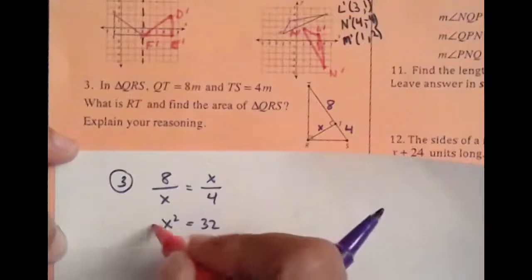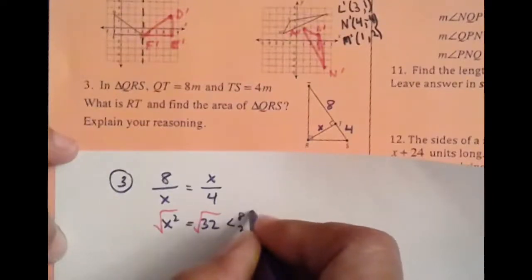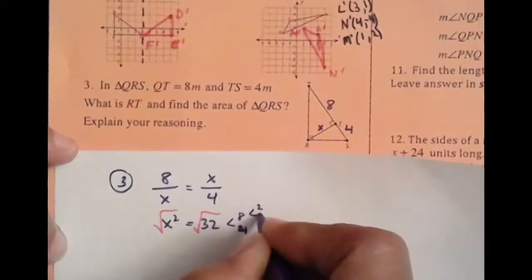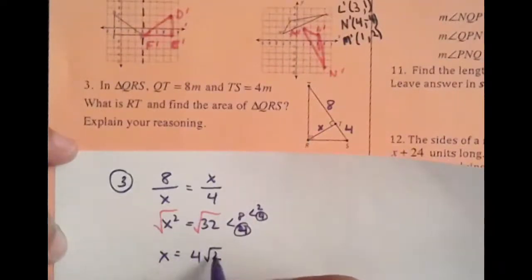We're going to take the square root of both sides. Since it's a side length, it's not plus or minus. We'll break down the 32. That's going to be 8 and 4, and this 8 breaks down to 2 and 4. I have a pair of 4s, so that goes outside and the 2 stays inside. So 4 root 2. That's the length of RT.